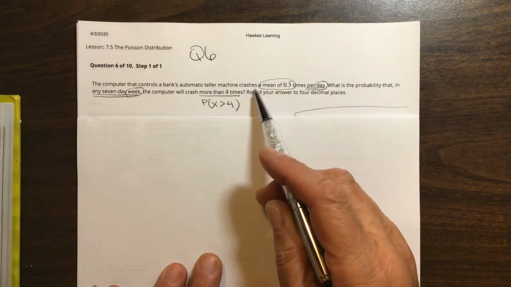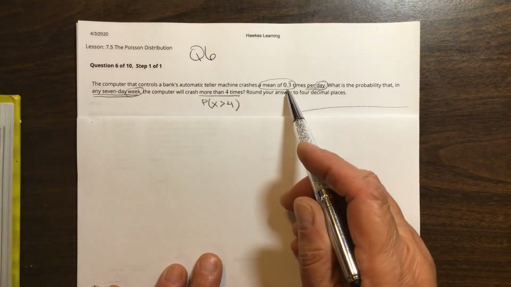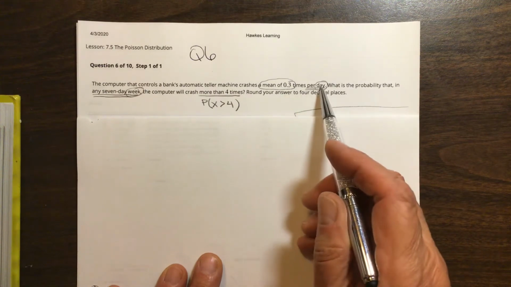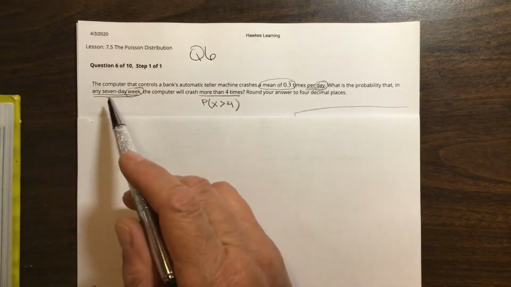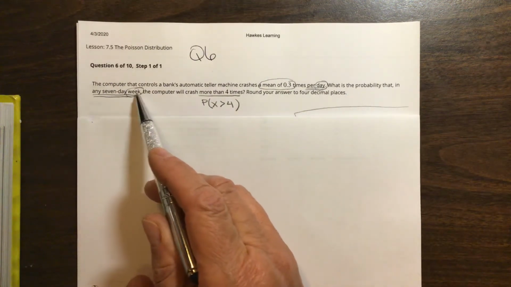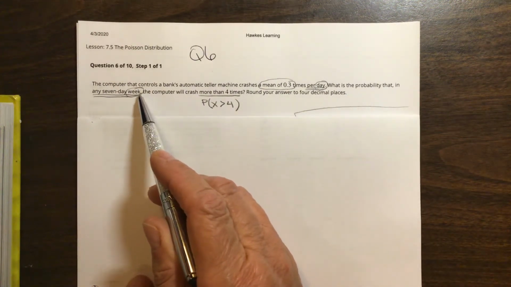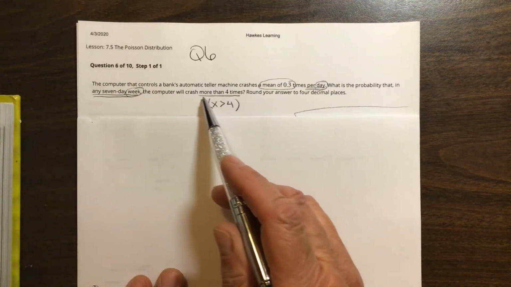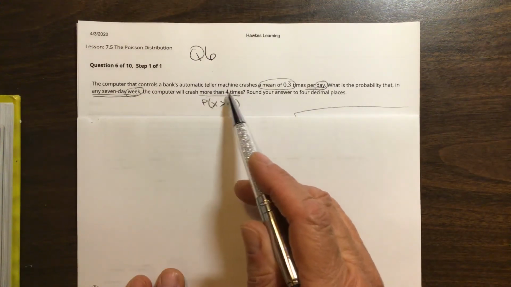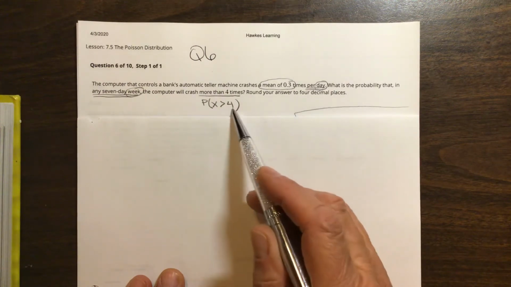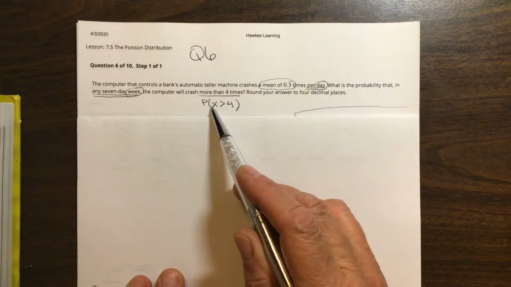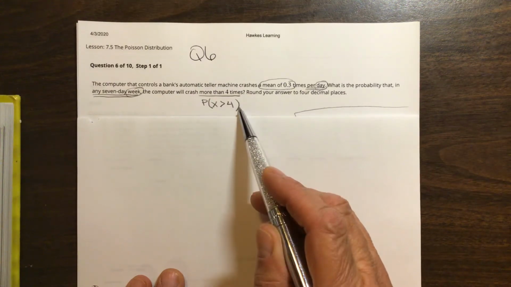In this example, we've got our mean of 0.3 per day, and the probability we're asked to find is in a 7-day week. It says, what's the probability that the computer will crash more than 4 times? Okay, so again, this is how we would translate that. What's the probability that x is greater than 4?